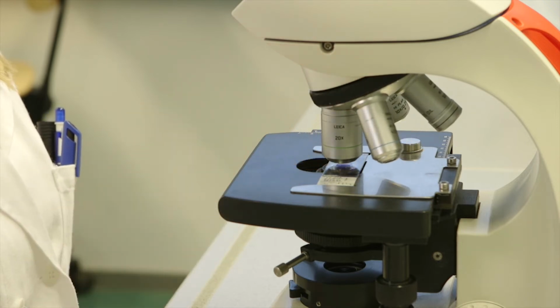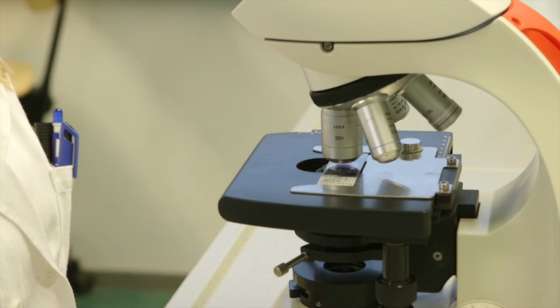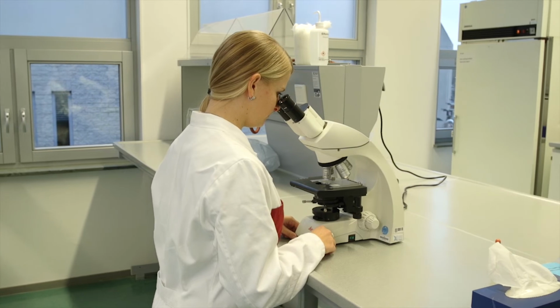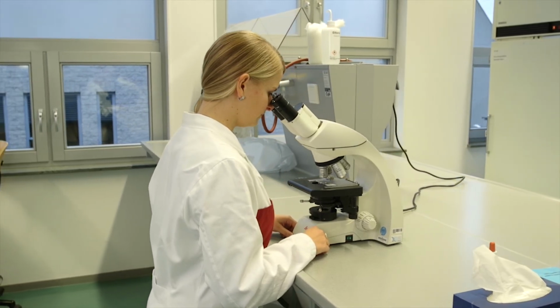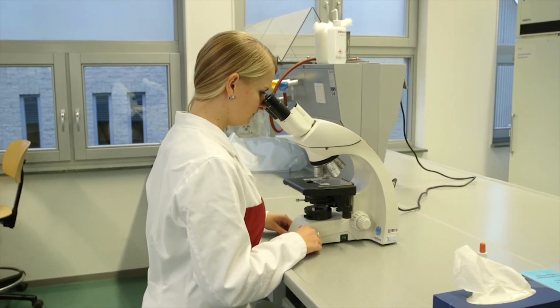We are now going from the 10 times to the 20 times objective, so from 100 times magnification to a 200 times magnification. Make sure that the part of the section you want to focus on is in the middle of the field of vision.